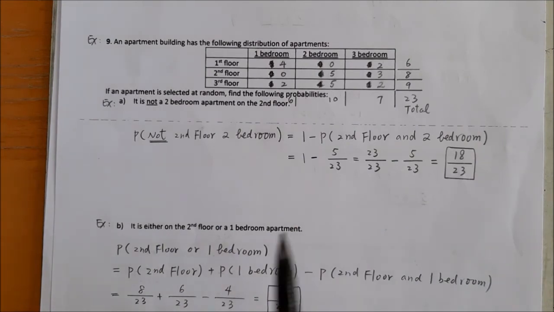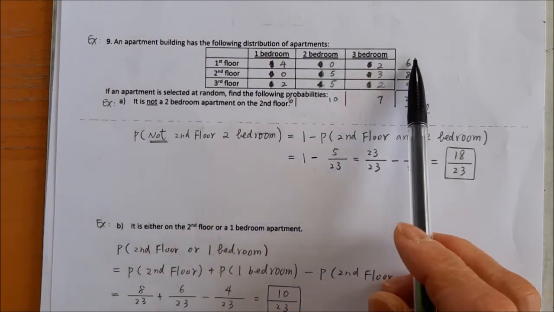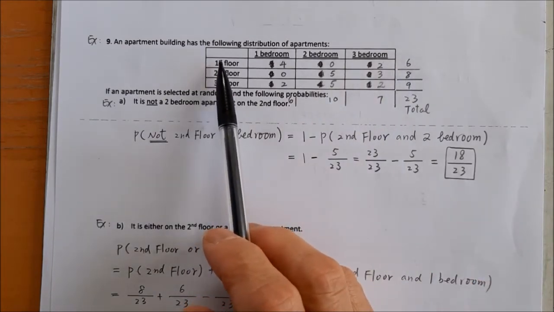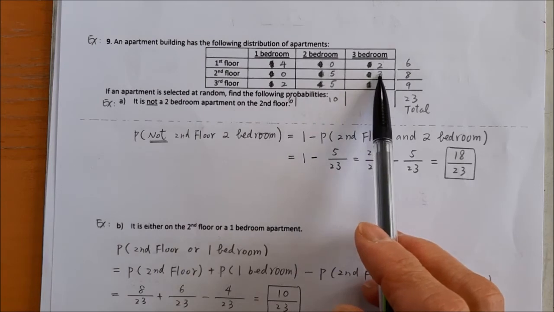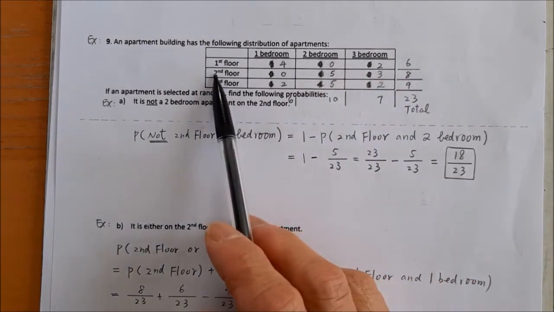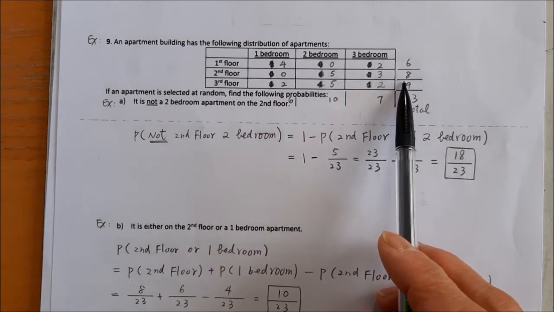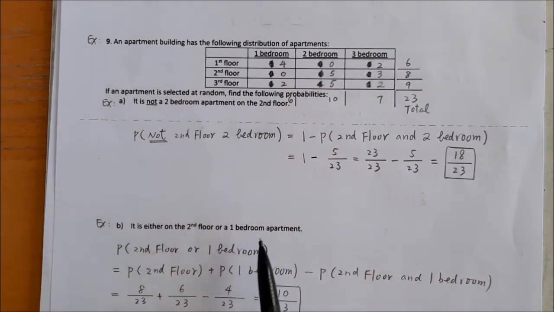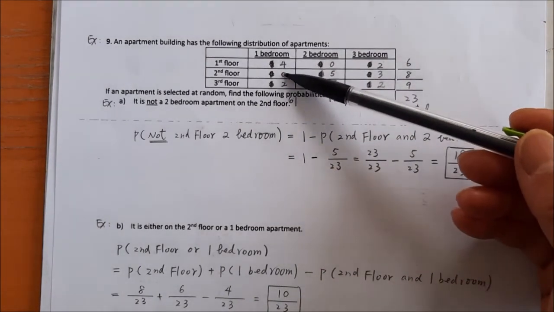Now, first of all, we add together. 4 add 0 add 2 is 6. Six apartments on the first floor. Then 0 add 5 add 3. There are 8 apartments on the second floor. Then 2 add 5 add 2. Total is 9 apartments on the third floor. Then the columns add together. 4 add 0 add 2.